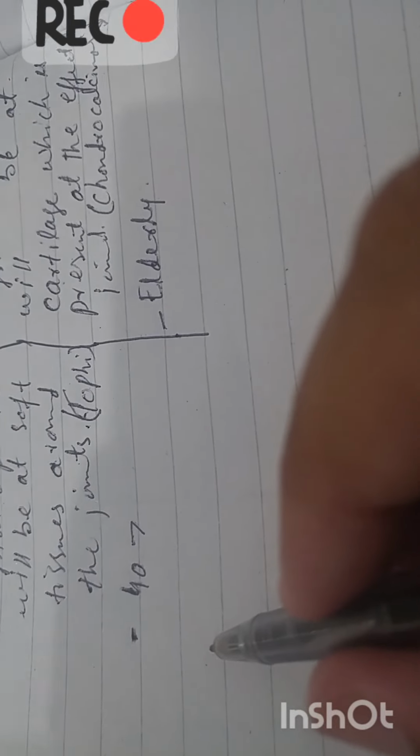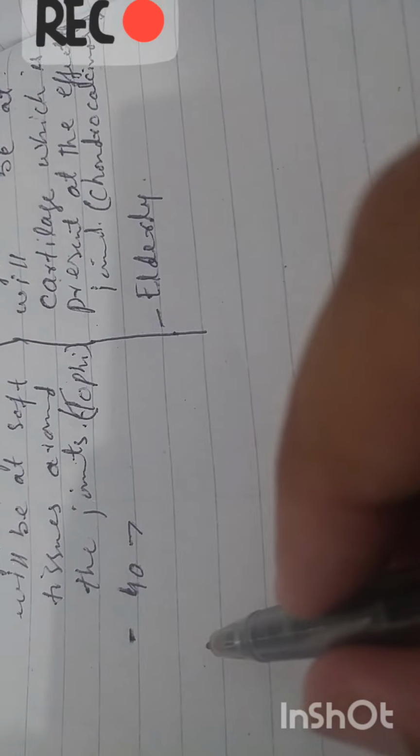In the diagnostic procedure, we have to take diagnostic steps, which can be the ESR level. We have to observe the ESR level, and we also check the serum uric acid level. These can be some diagnostic steps for gout and pseudogout.